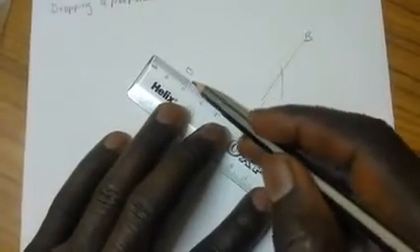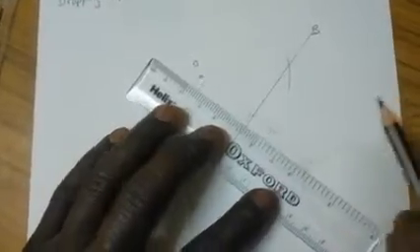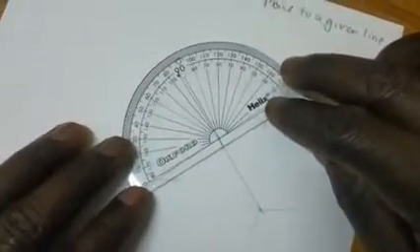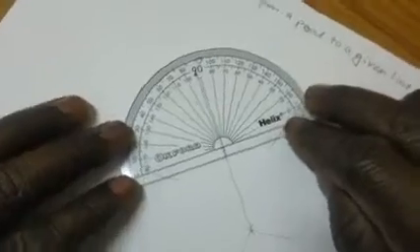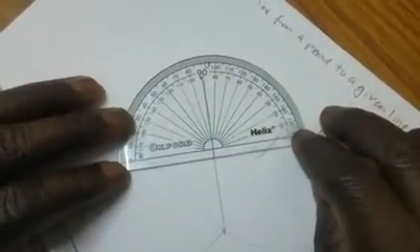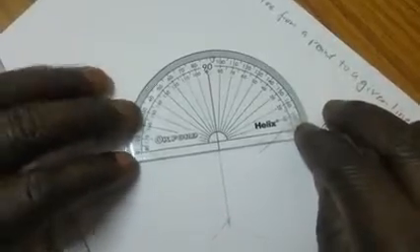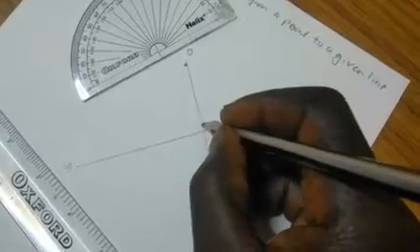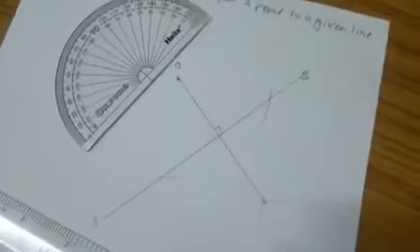That way, you draw that line this way. So the line drawn, you realize that it will meet this line. When we measure it, what do we realize? That line now meets this line at 90 degrees. So that is a perpendicular to a line.